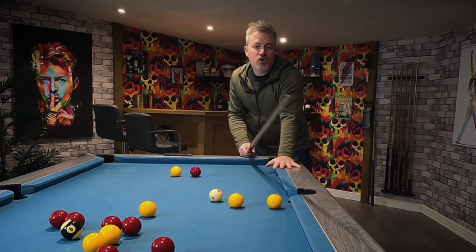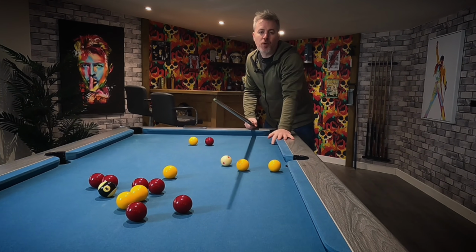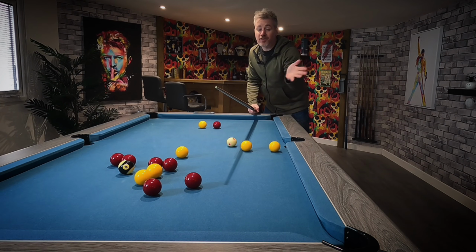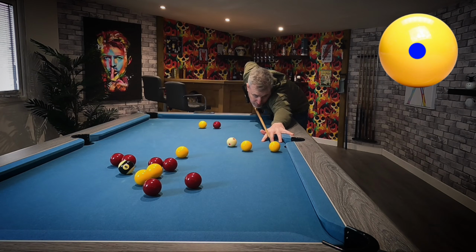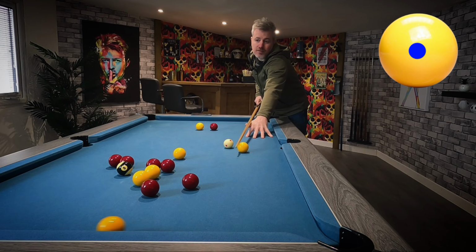Okay, so the first shot that we want to play with spin is when we've got a pot down the cushion. And you want to do this because it actually makes the pot a lot easier. So what I'm going to do is I'm going to try and miss this one by hitting the cushion first and hitting it plain ball. So you can see that we missed it.